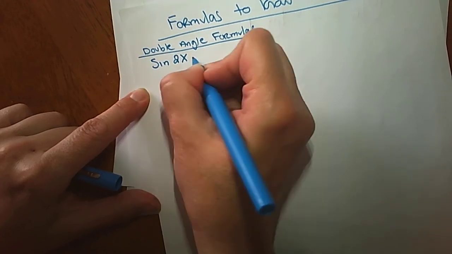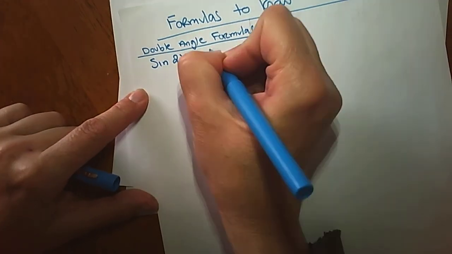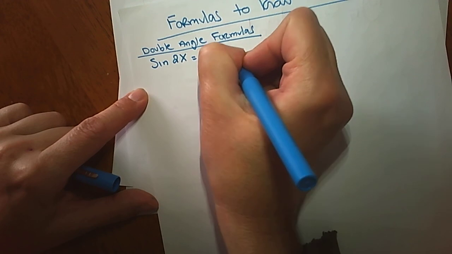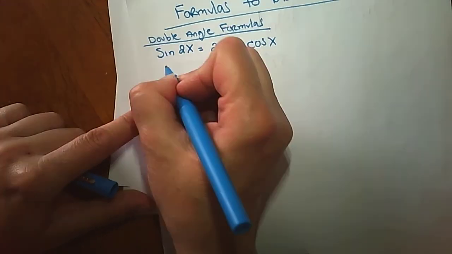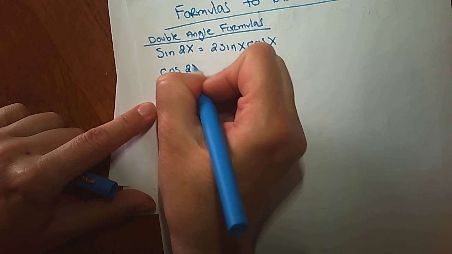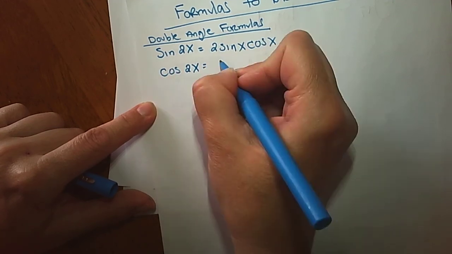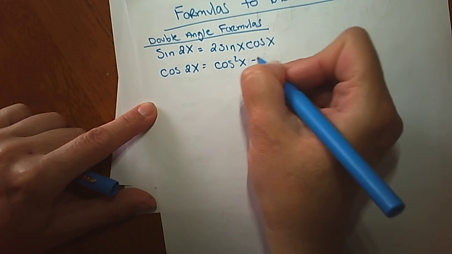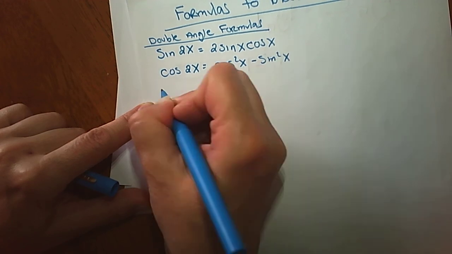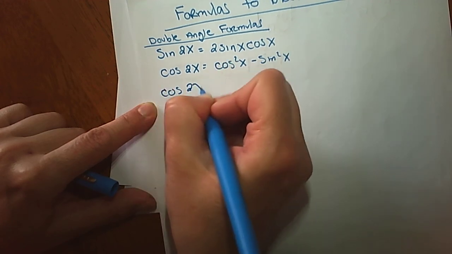Okay. Sine of 2x is equal to 2 sine x cos x. And then there were 3 of them for cosine. Right? The first one's going to be cos squared x minus sine squared x. Right?